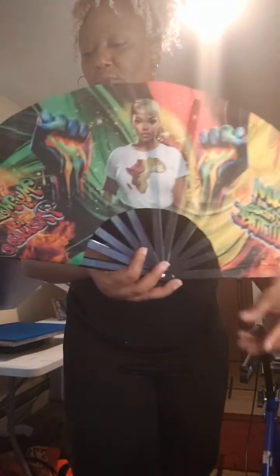So this is how to split the image up in Silhouette Studio. I don't know if I mentioned this as well: when they go to put the fan together, one of these has the tape in the back.